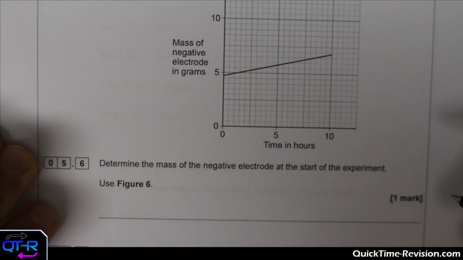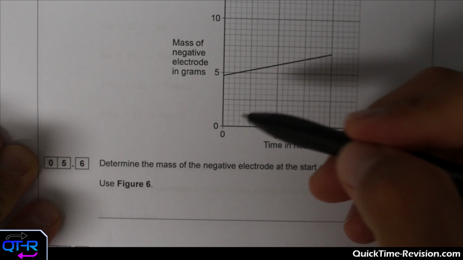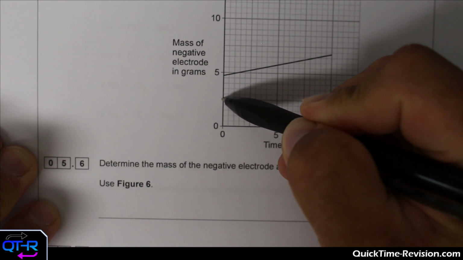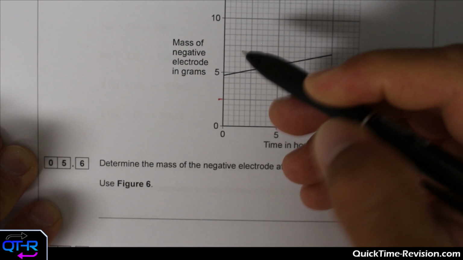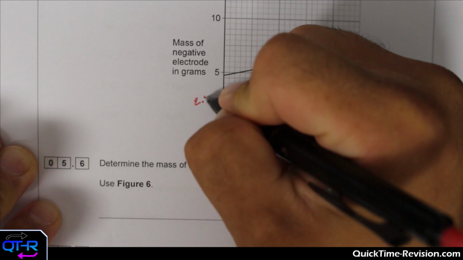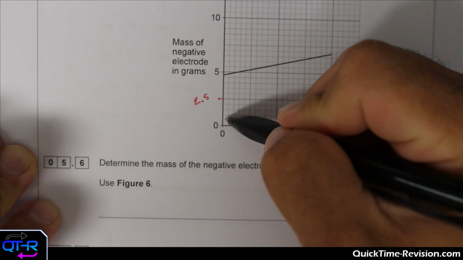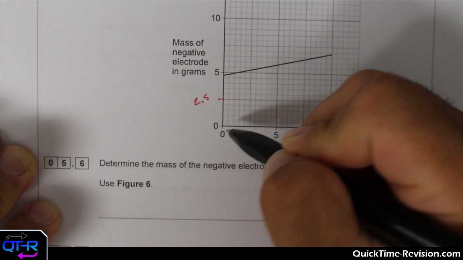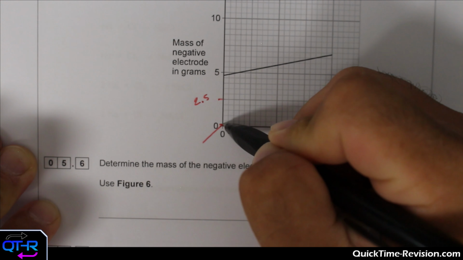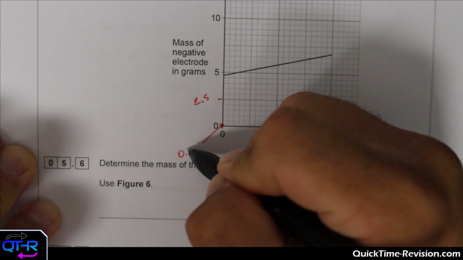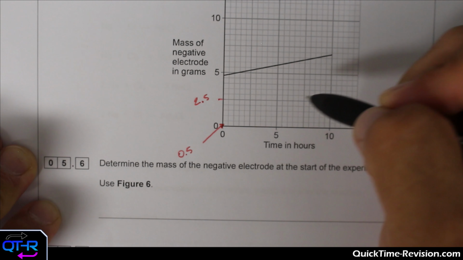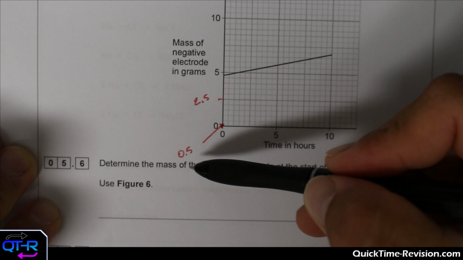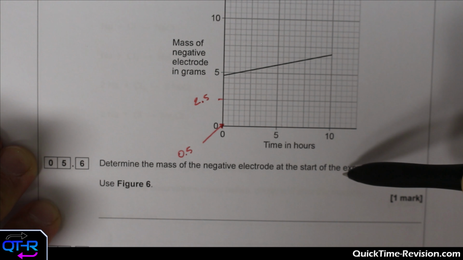So what was the mass? Let's see. Now if we're looking at this, that right there should be 2.5, which tells me that 1, 2, 3, 4, 5, each one of those squares is equal to 0.5. Each one of those squares is 0.5. So when we look at this, determine the mass of the negative electrode at the start of the experiment.